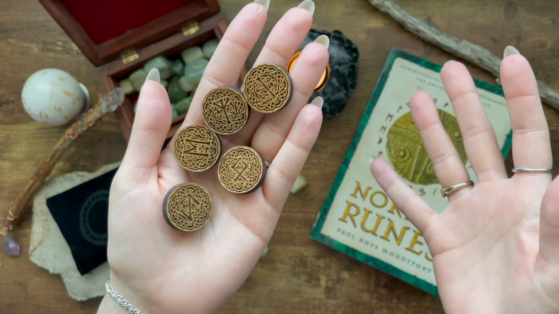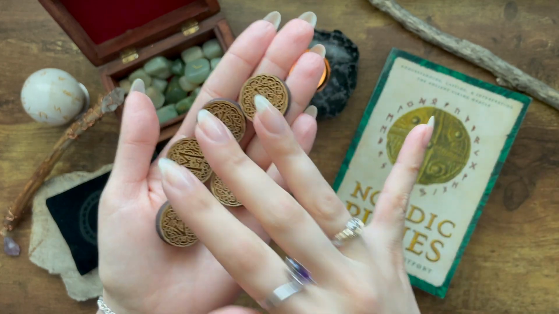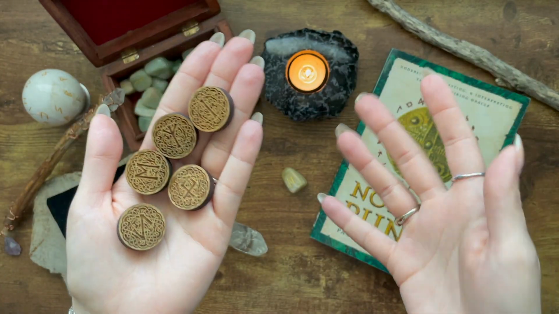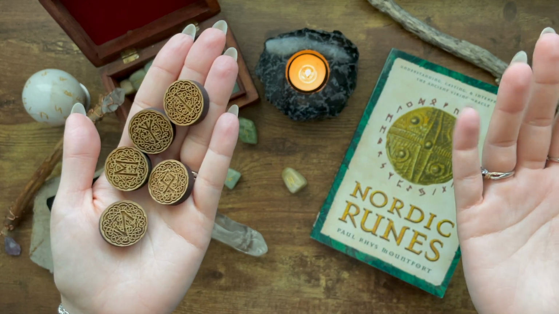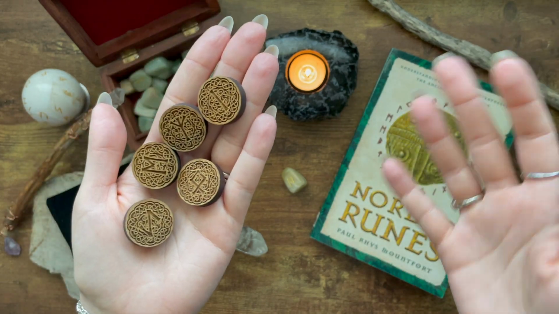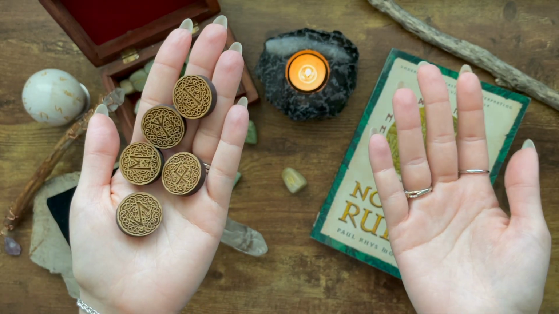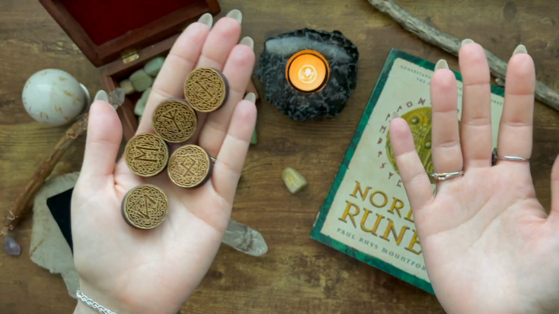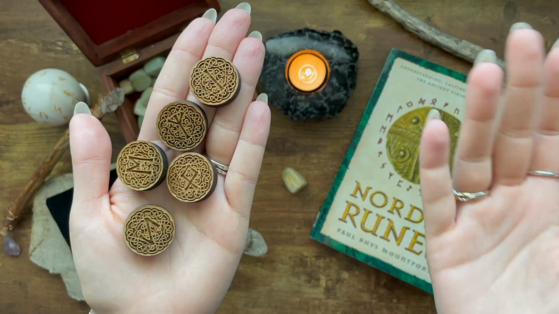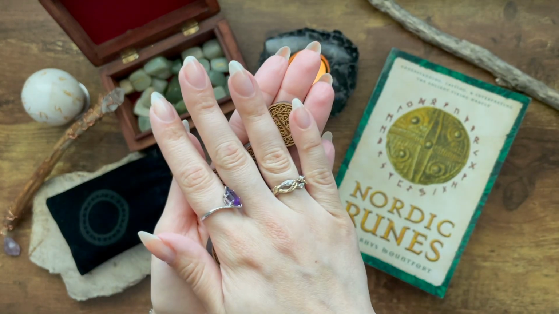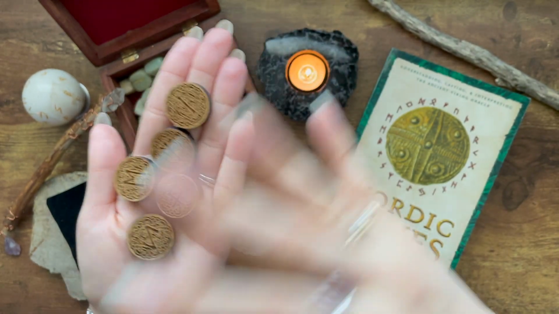You can find runes in many different materials. Obviously wood and crystals, those are the two that you see the most. People will make runes out of whatever they find, though. You can just use little rocks. A lot of people make their own runes, which I've thought about doing. Maybe I'll make a video on making your own runes, I don't know. And that's another option as well if you don't want to invest in purchasing an actual set of runes.